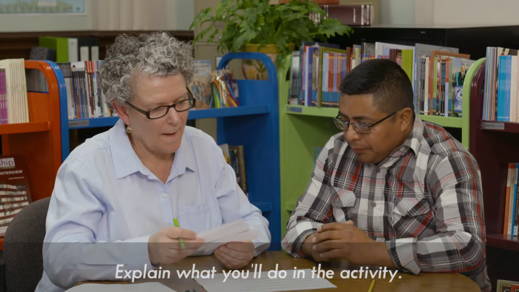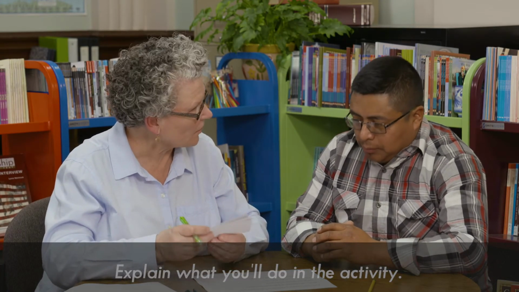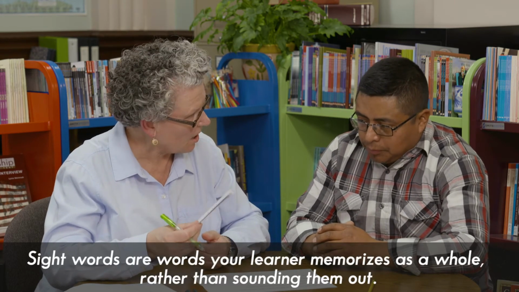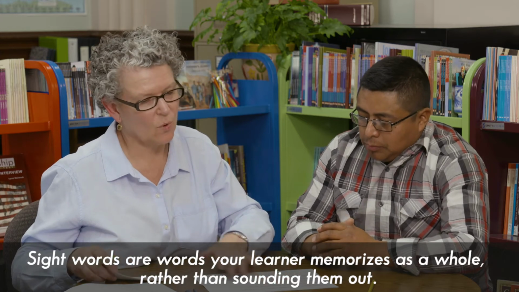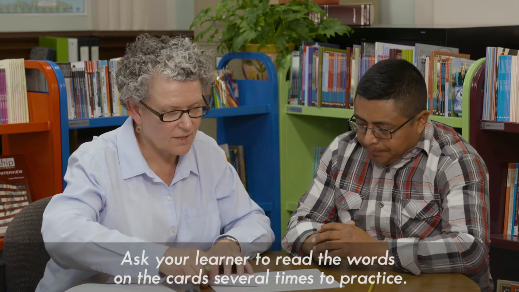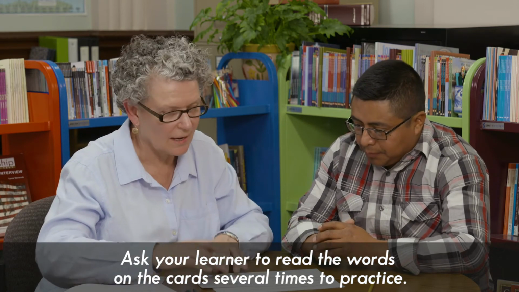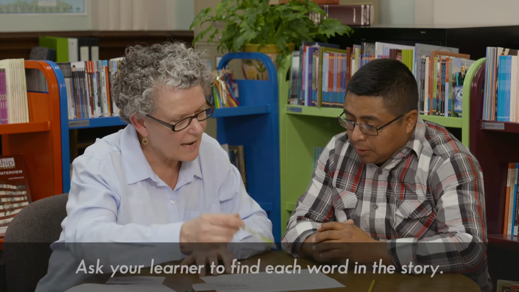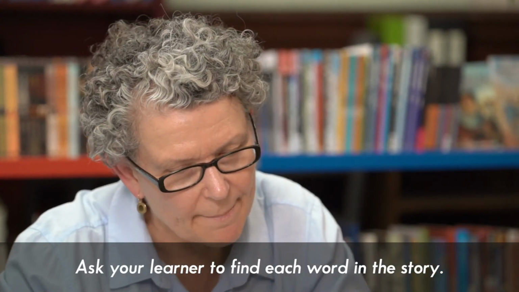Alex, the next activity, let's do the sight words, okay? So on these 3 cards, I've chosen words that come out of the story, okay? And what I'd like you to do is find how many times this word appears in the story, okay? Okay. So this word is happy, right? So can you point out to me from the story how many times happy appears?